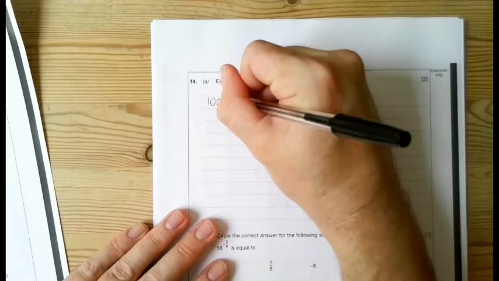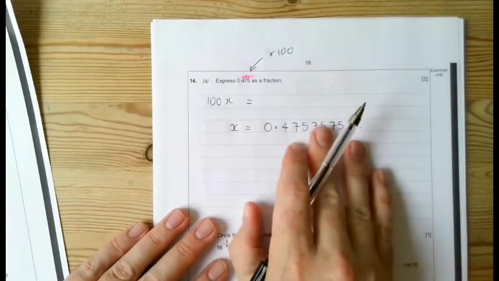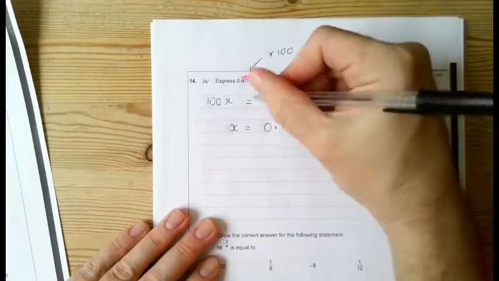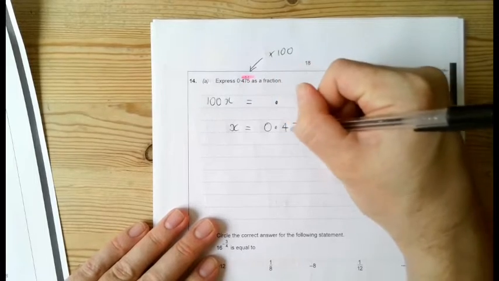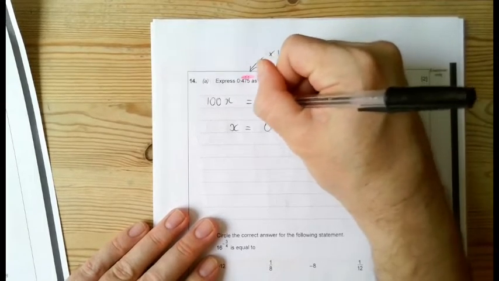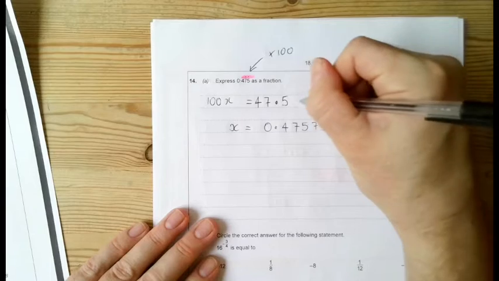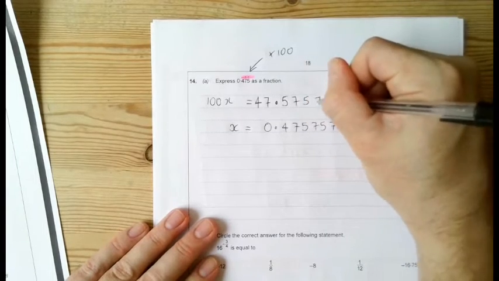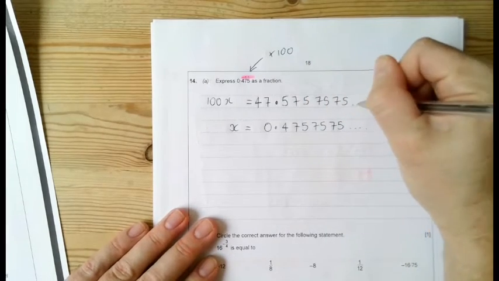So I'm going to get 100x. Then I'm going to times this by 100, which would shift all of those things along 2 places. So I'm going to get the decimal there in line. The 4 and the 7 will come across here. And then that 5 would come there. Then it goes 7, 5, 7, 5, 7, 5, dot, dot, dot.